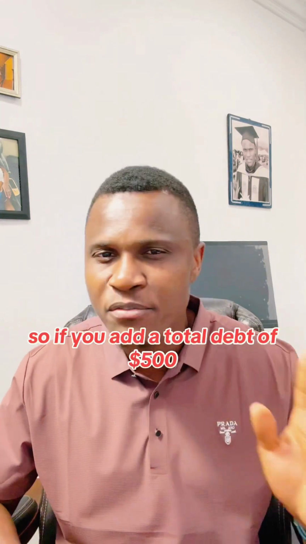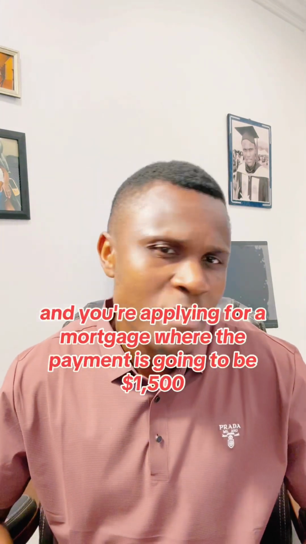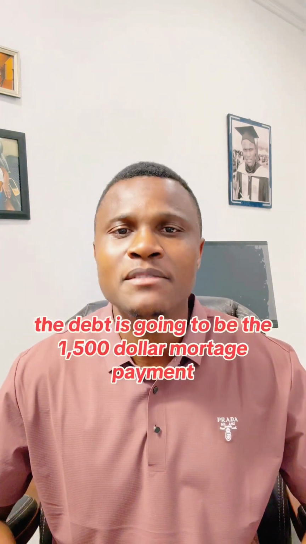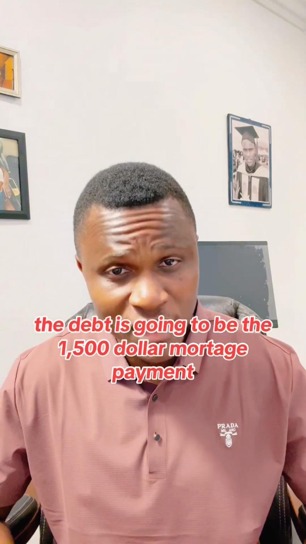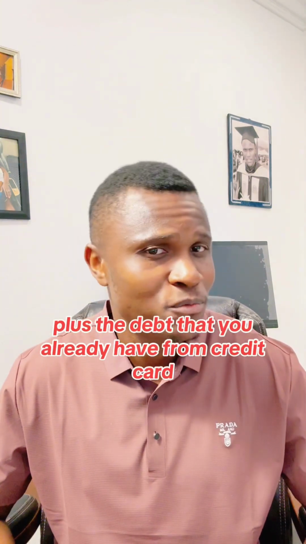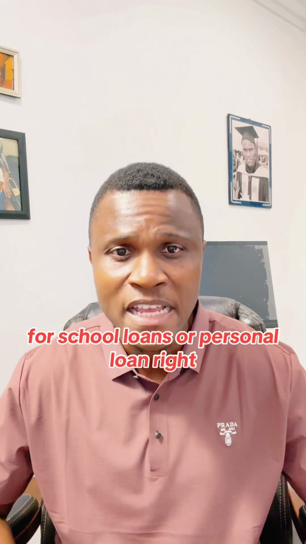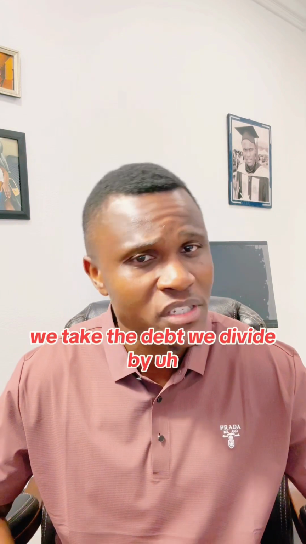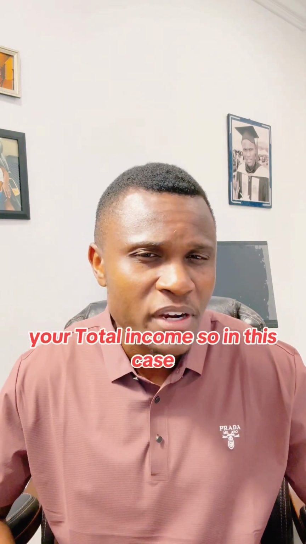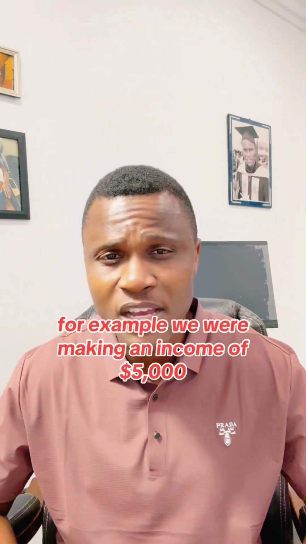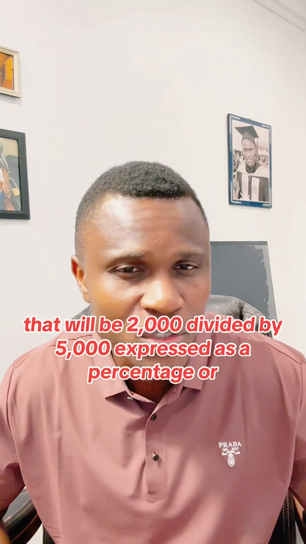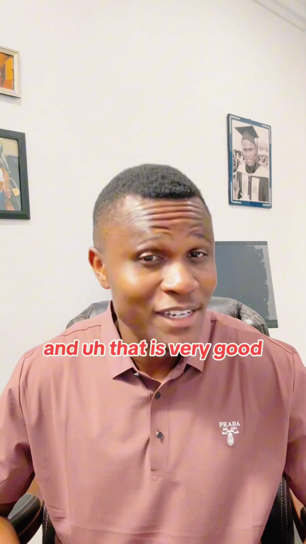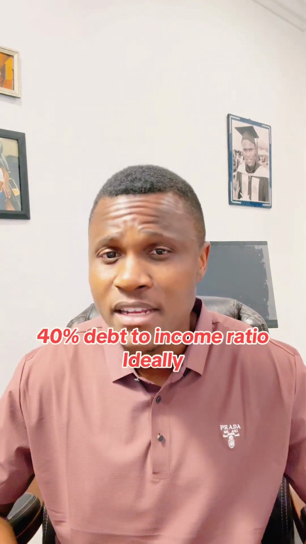So if you had a total debt of $500 and you're applying for a mortgage where the payment is going to be $1,500, then to calculate the debt to income ratio, the debt is going to be the $1,500 mortgage payment plus the debt that you already have from credit card or school loans or personal loans. And in this case, your debt is going to be $2,000. Now, how do we calculate the debt to income ratio? We take the debt and divide by your total income. So if, for example, you were making an income of $5,000, that would be 2,000 divided by 5,000, multiplied by 100, which gives you a 40% debt to income ratio. And that is very good. A 40% debt to income ratio, ideally, is good.